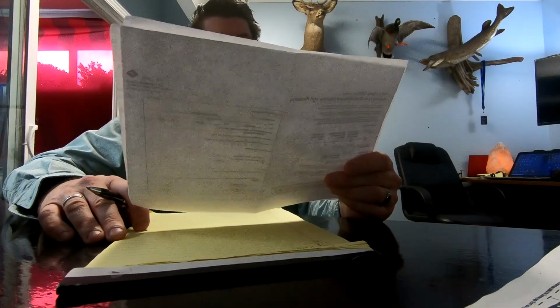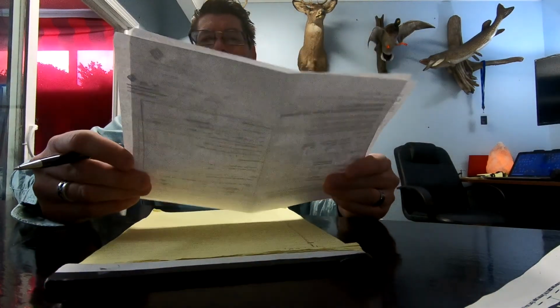So OSHA 300 logs, they're supposed to be posted February 1st. Basically what you're doing is you're posting the actual 300A form, and this gives you your total man hours and also total number of employees that are working, and it also overviews all your accidents and your injuries.